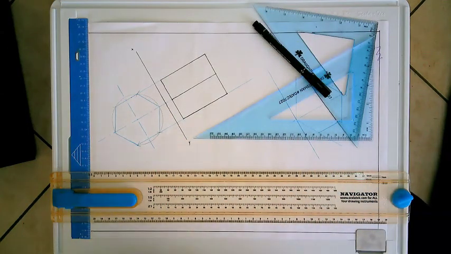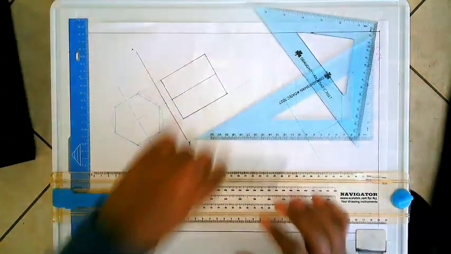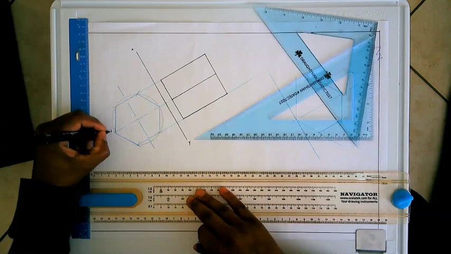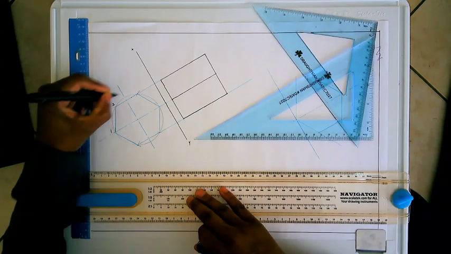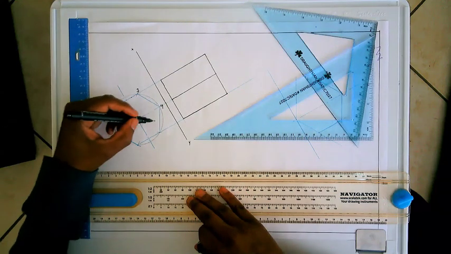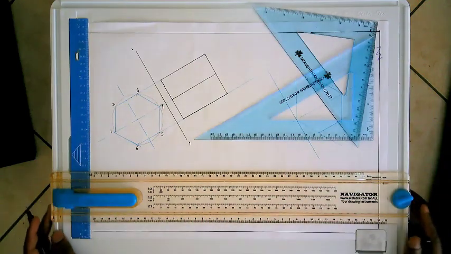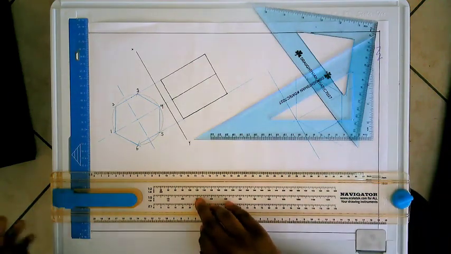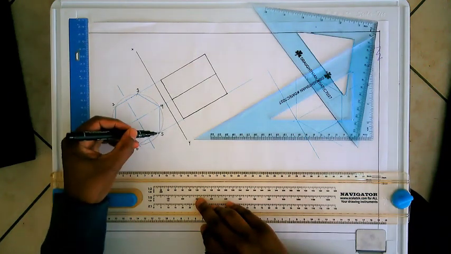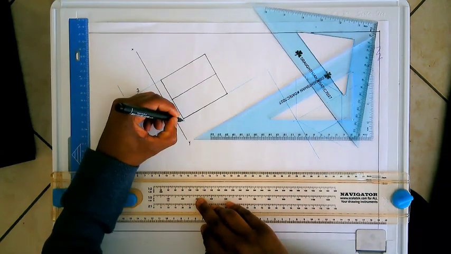Now that I'm done constructing this front view, I want to draw the top view of this object. To do this correctly, the most important thing, in my opinion, is having a good numbering system. A numbering system will help you to number the corners and identify those corners on different views.